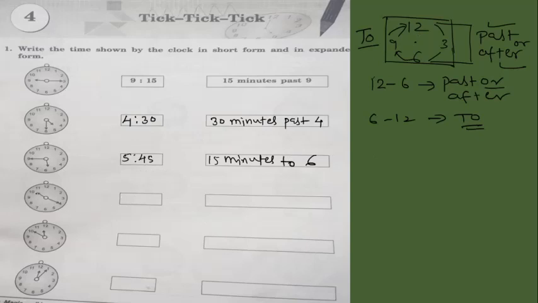Remember that. Then here the hour hand is in between 10 and 11, so it is 10:20. As the minute hand is in between 12 and 6, you have to read it as past. So we write it as 20 minutes past 10. In this way, you will write this as 11:50, 10 minutes to 12.